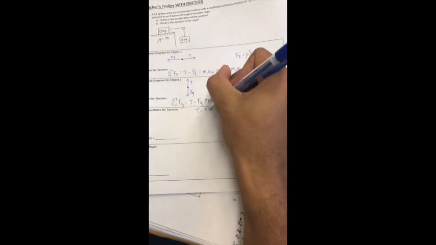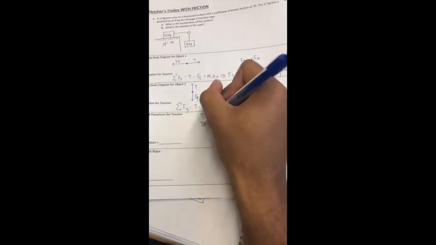The first is going to be m1ax plus coefficient of friction times normal force. And then the second one is going to be negative m2 ay plus the force of gravity for the second object. So I can equate these two together.